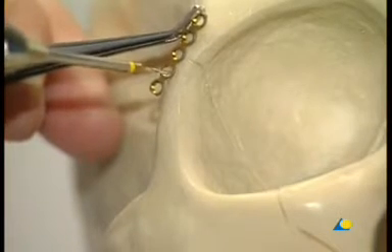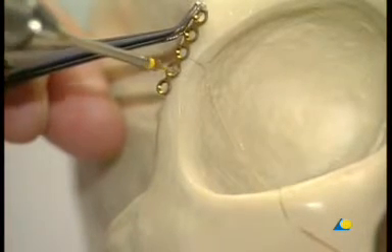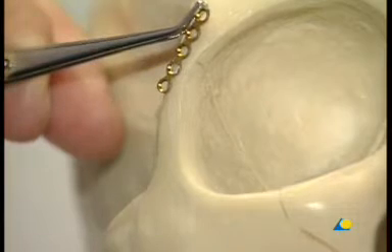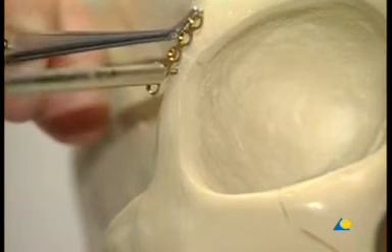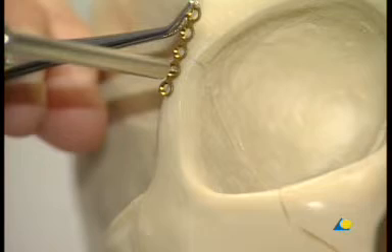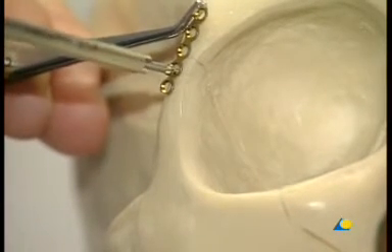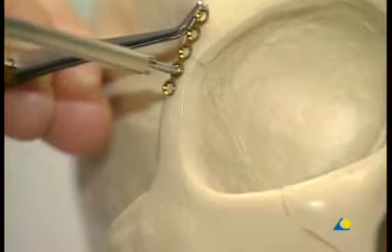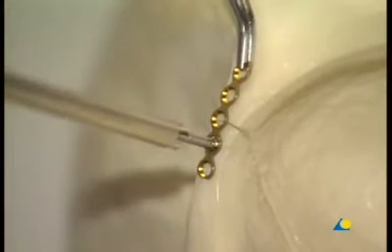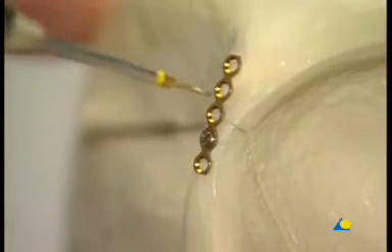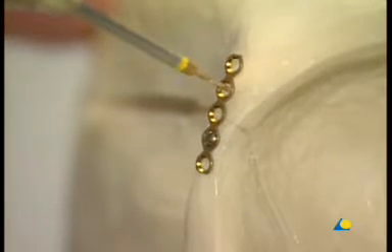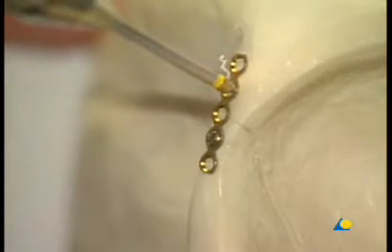The first hole is drilled next to the fracture line in the zygoma using a 1 mm drill. A 6 mm long 1.3 mm screw is inserted. The second hole is drilled in the first plate hole cranial to the fracture line.